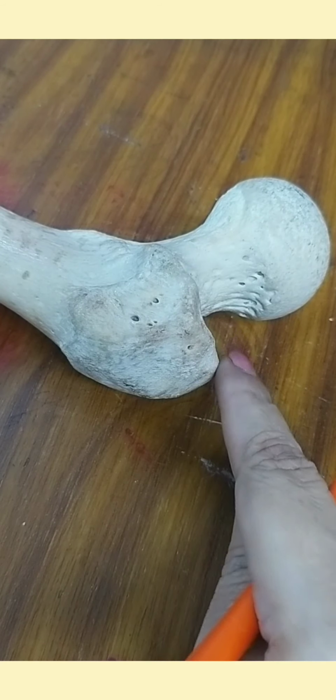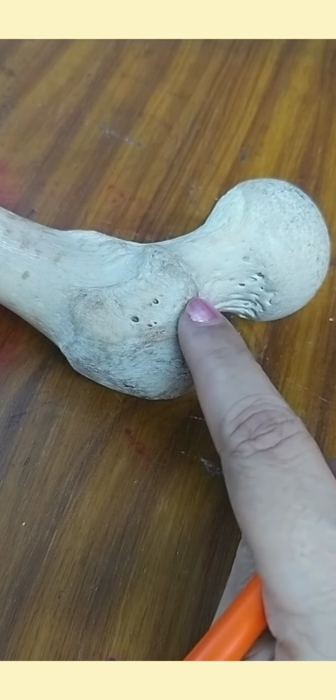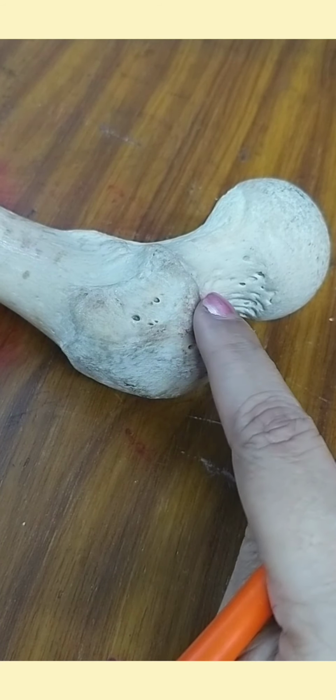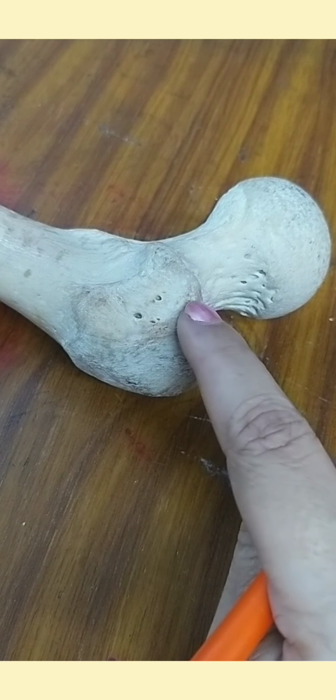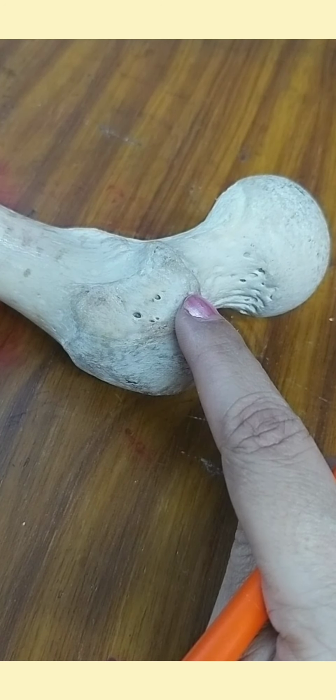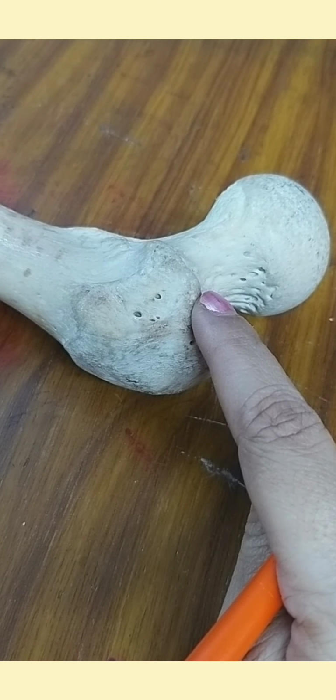Coming to the upper border of the greater trochanter, at the posterior superior angle, there is an inturned end. This is for the insertion of the piriformis muscle.